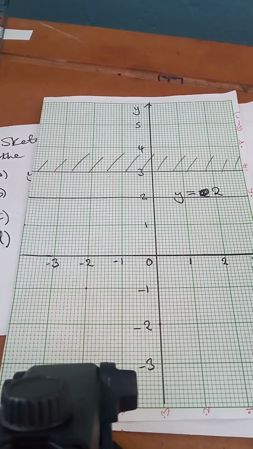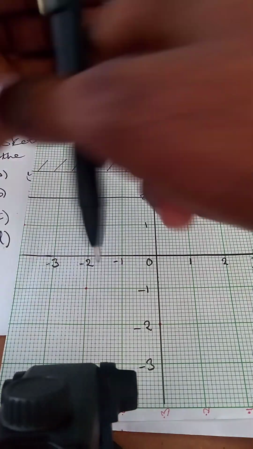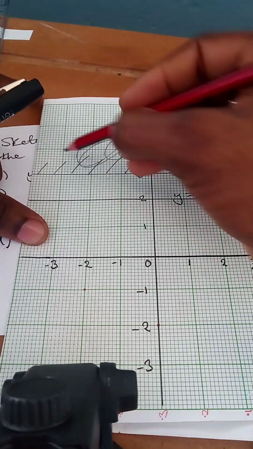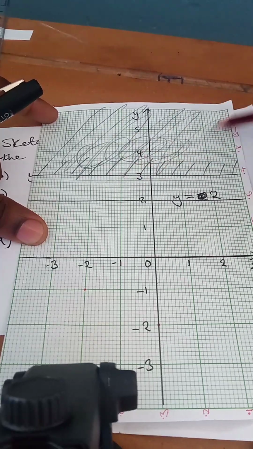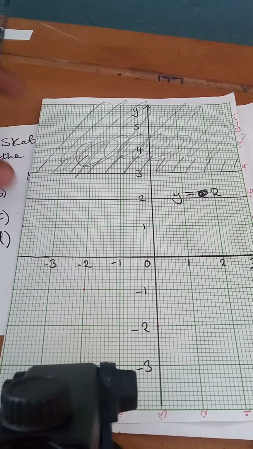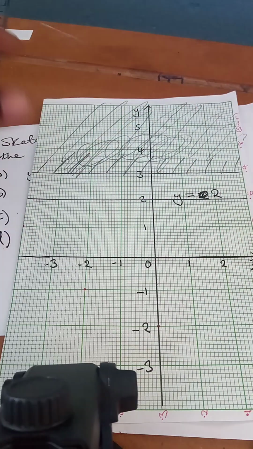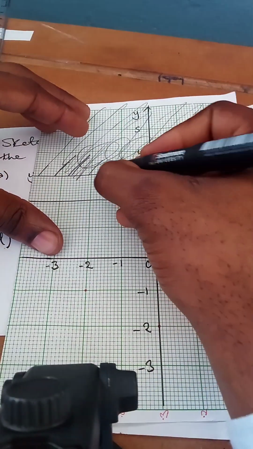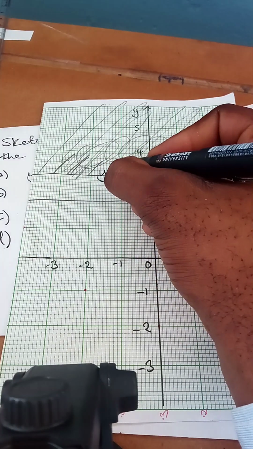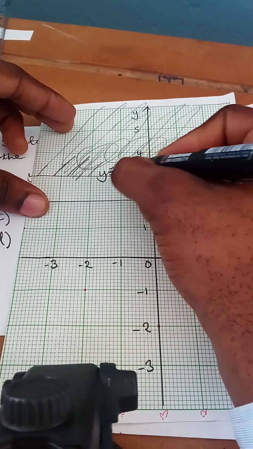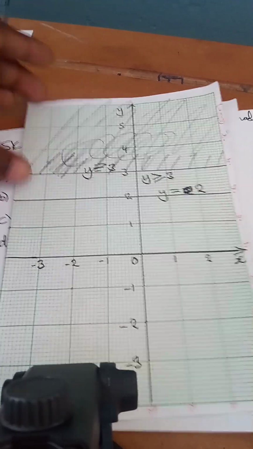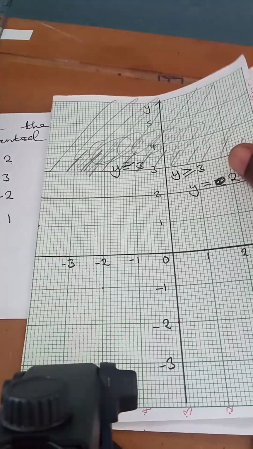You don't need to make any funny shadings. I'm always emphasizing on this. Please avoid doing this. It's dirty in mathematics, and avoid doing this. It's not required. You just need some simple lines like that. So now you can name this one y is greater than or equal to 3. Let me just write it here. Y is greater than or equal to 3. So now let's move on to the x-axis.